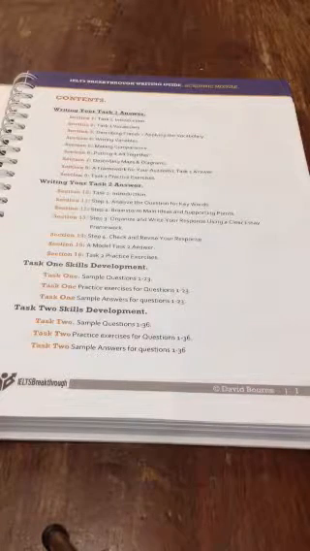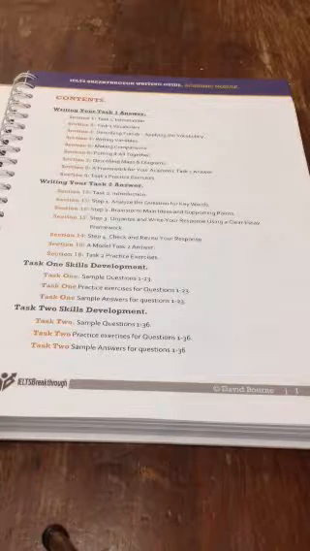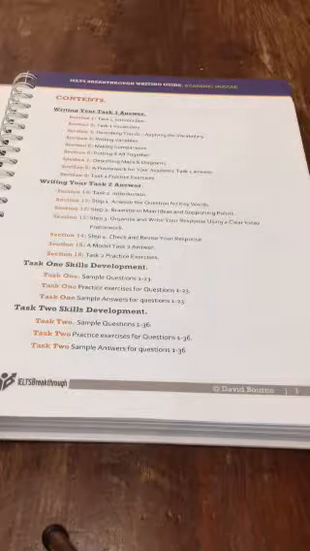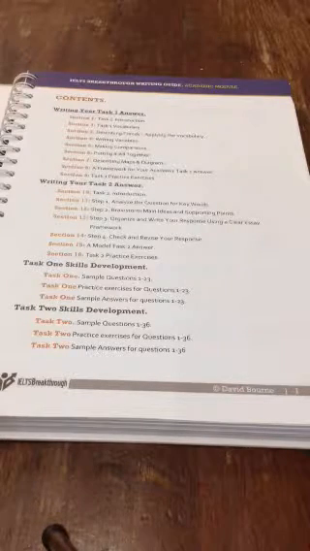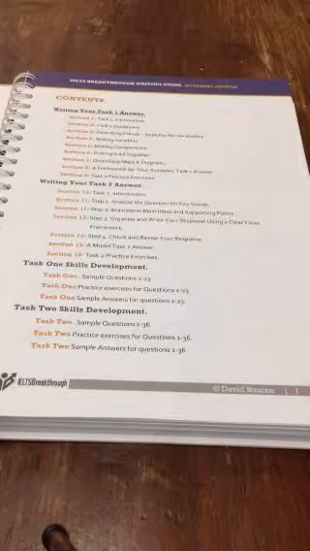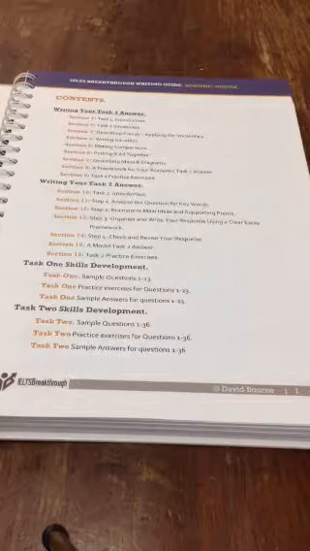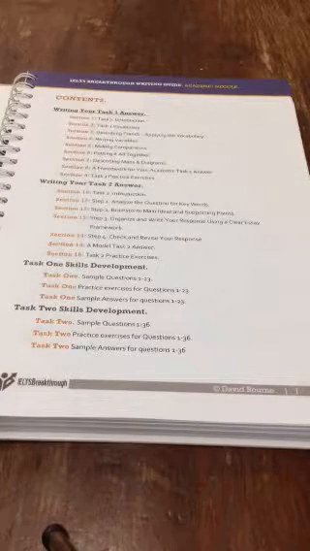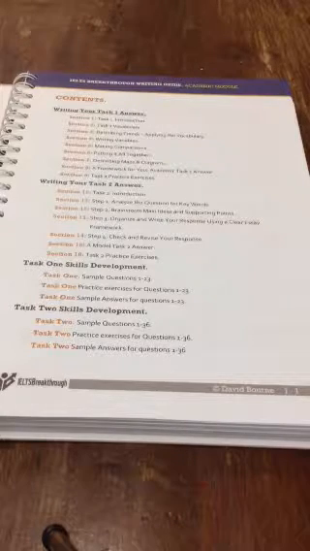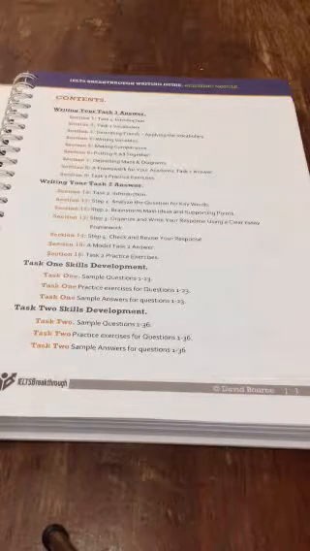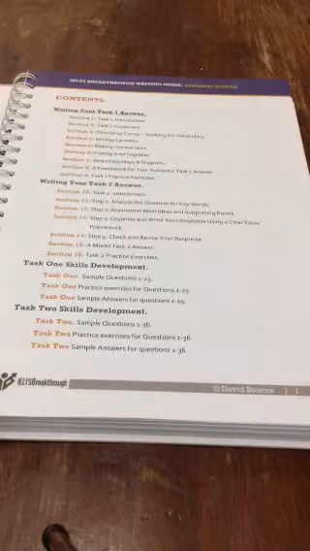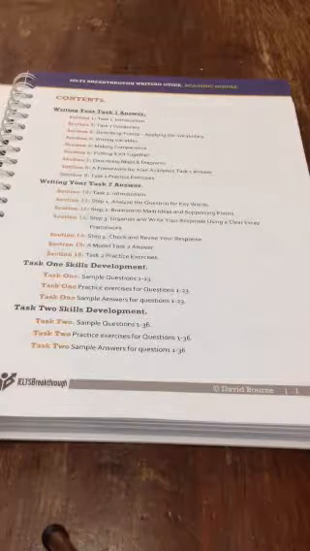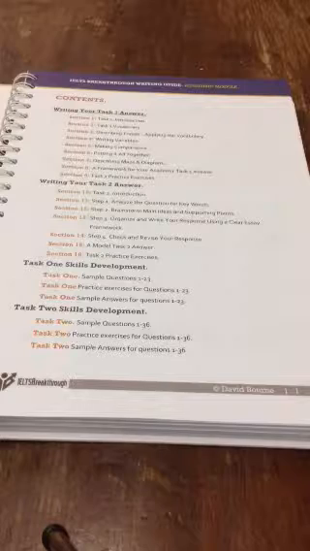Now, the other two sections, and hopefully you can read this on the video, I've called them skills development for task 1 and for task 2. Now, actually, there's only 3 parts, but this is quite a big part of the book. What you'll get is lots and lots of sample questions. In fact, task 1, I have 23 sample questions for you. And these sample questions come with practice exercises, so you can practice exactly how to produce these answers. And of course, there are also sample answers that you can model and learn from and apply in your own writing.